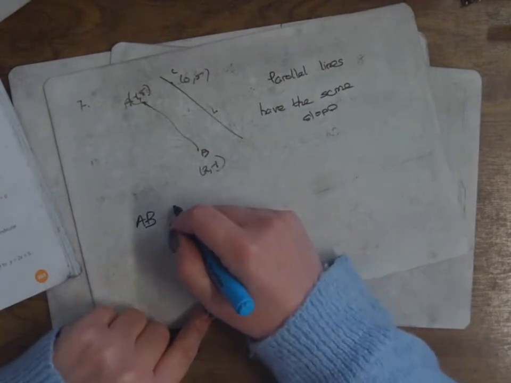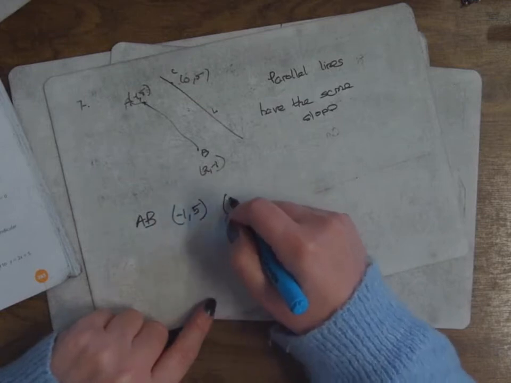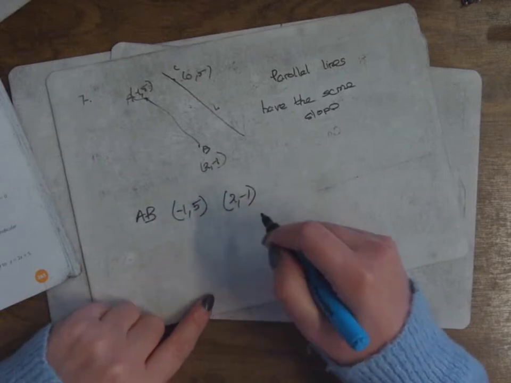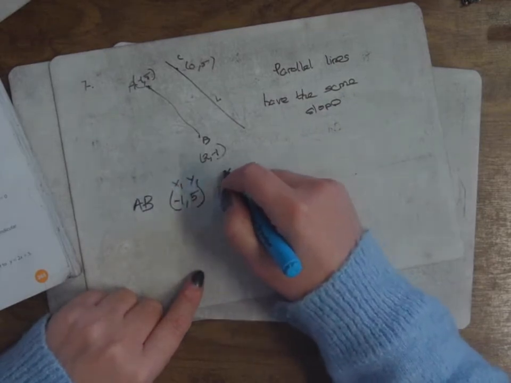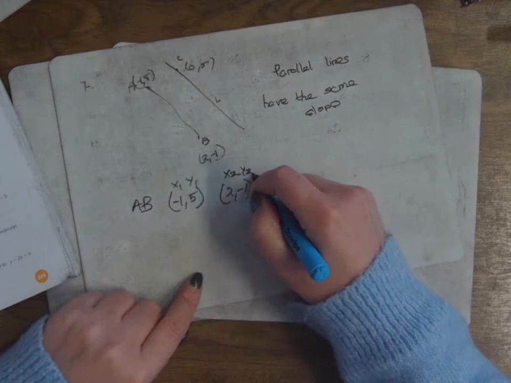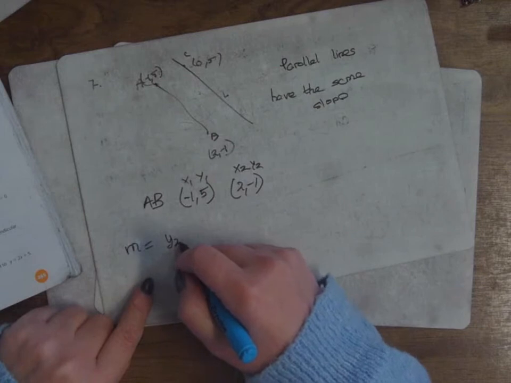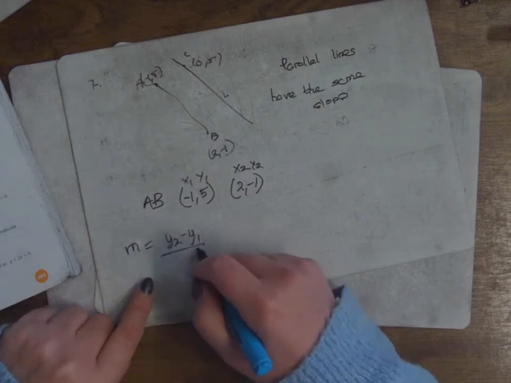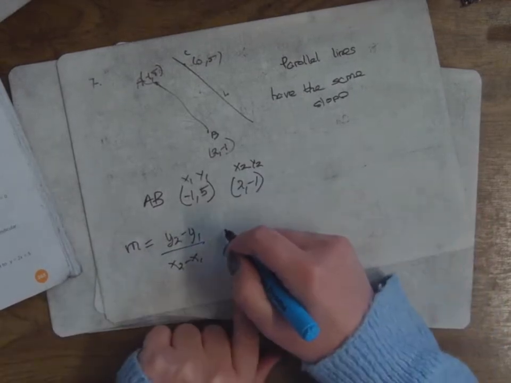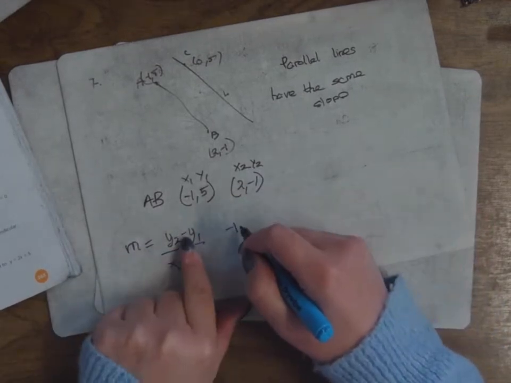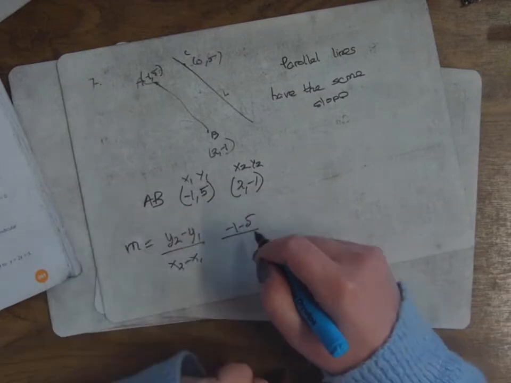So I'm going to do this one differently because I don't want to use rise over run because I just used it. Just so you can see there's lots of different ways to do it. Okay? So I call this x1, y1, x2, y2. Off I go to the log tables and get the slope formula. So it's y2 minus y1 all over x2 minus x1. So y2 is minus 1. Then I have a minus sign. Then I have y1, which is 5, all over x2, which is 2.